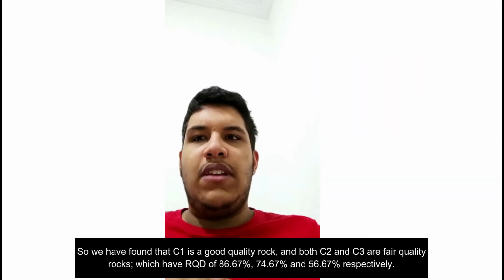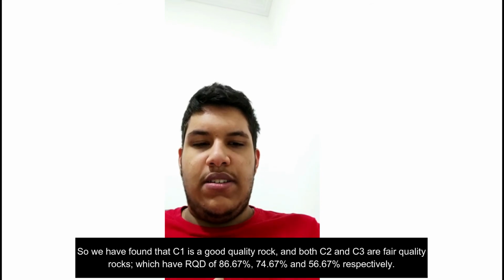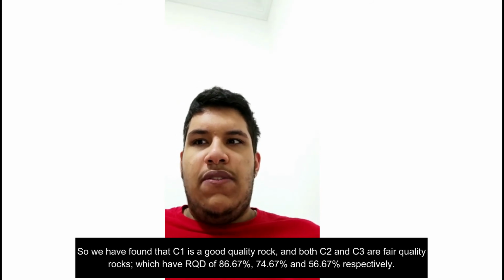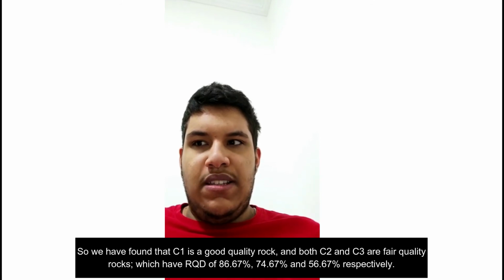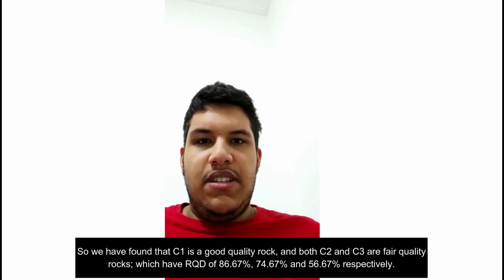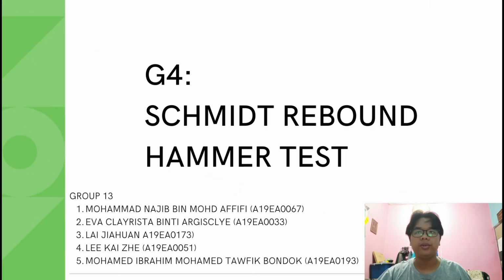So we have found out that C1 is a good quality rock, and both C2 and C3 are fair quality rocks, which have an RQD of 86.67%, 74.67%, and 56.67% respectively. Hello, I will explain about Lab G4 for the second test, which is the Schmidt Rebound Hardness test.